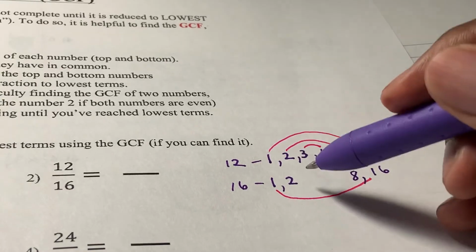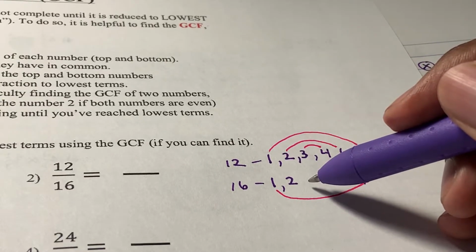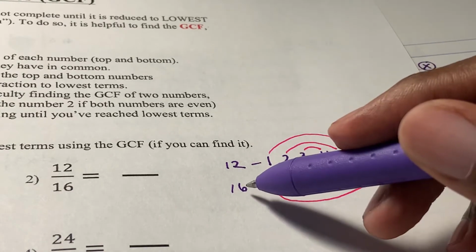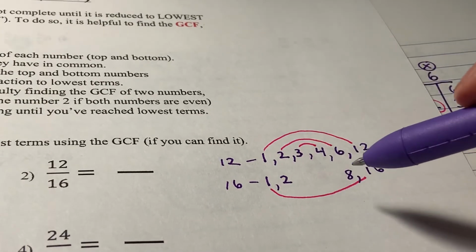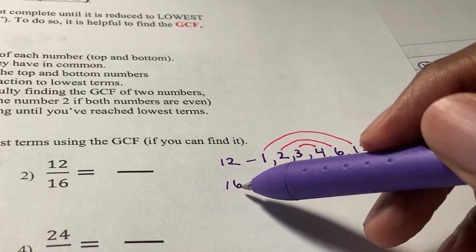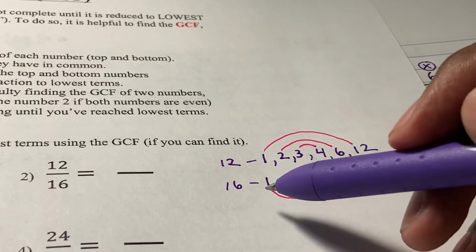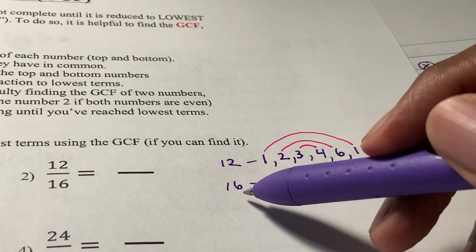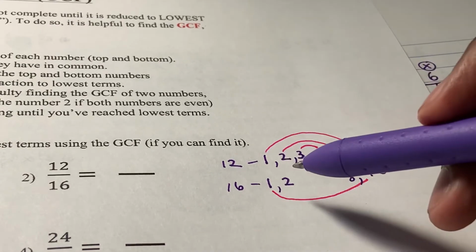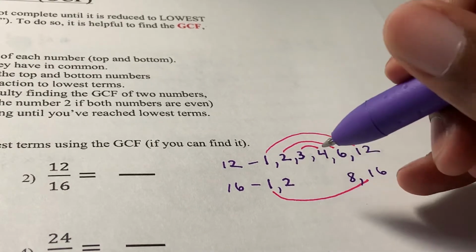After 2 comes the number 3, but wait a minute, think about it. Can 3 go into 16 evenly? Let me see, 1 plus 6 is 7. That's the divisibility rule you learned in previous videos. So 7 is not in the 3 times table, so nope, 3 cannot go into 16 evenly. What comes after 3? 4.